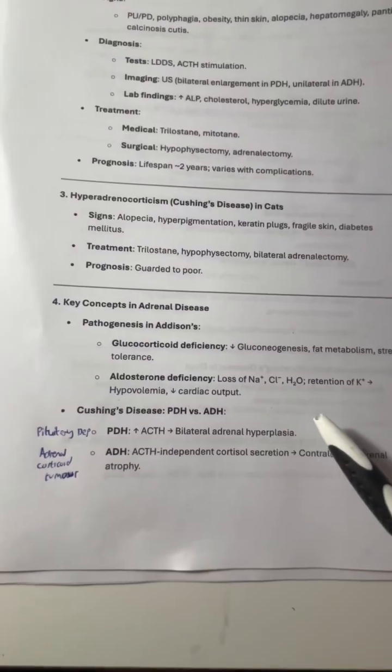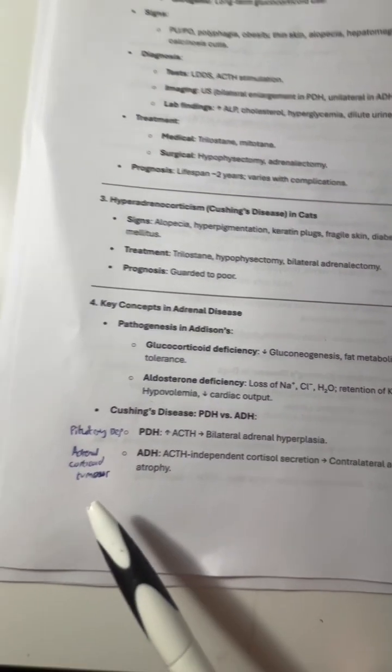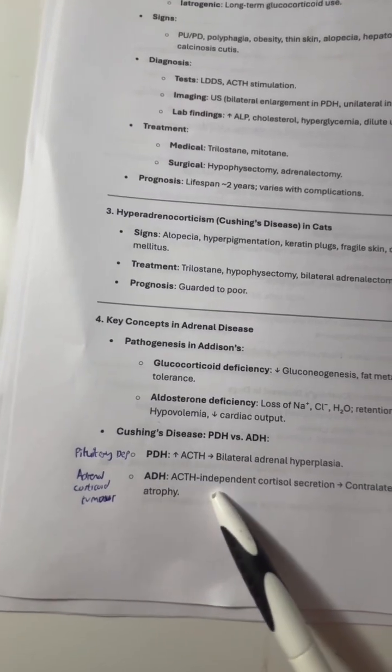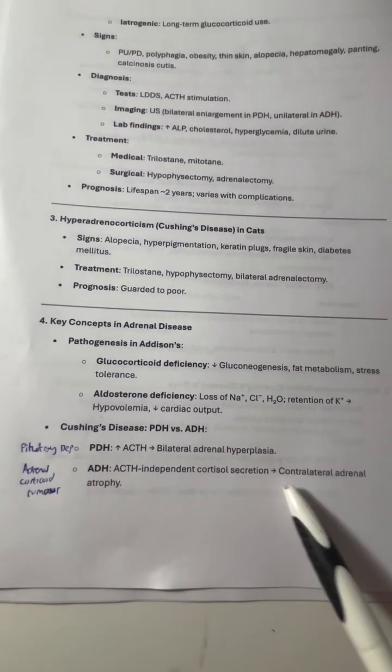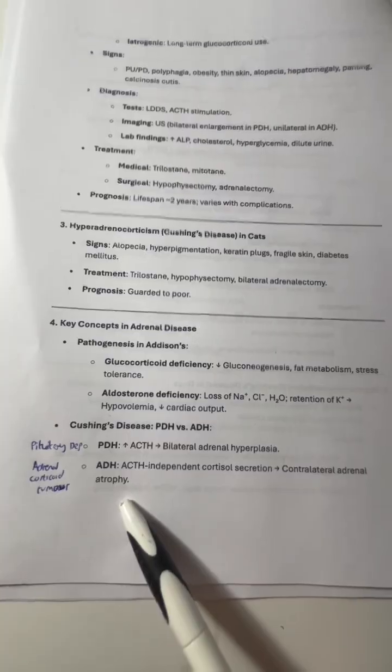And for Cushing's disease, in pituitary-dependent hypoadrenocorticism, we see an increase in ACTH, which causes bilateral adrenal hyperplasia. And in the case of adrenal corticoid tumors, ACTH-independent cortisol secretion causes a contralateral adrenal atrophy.